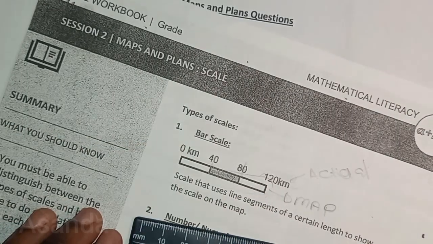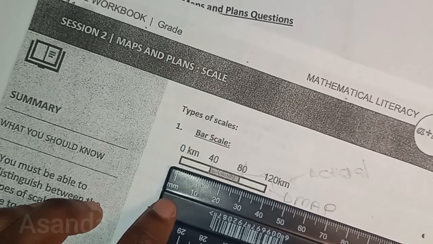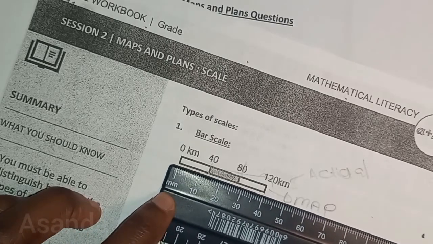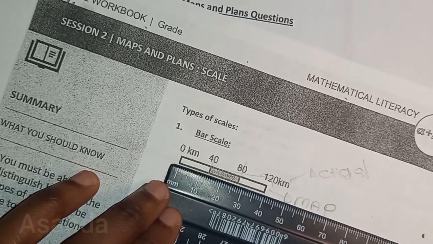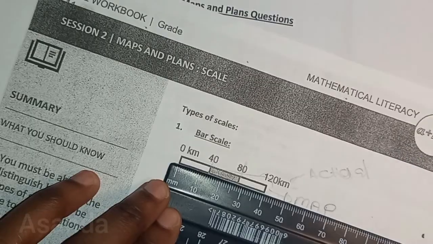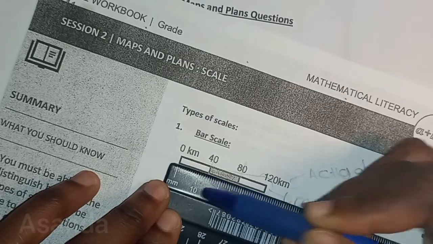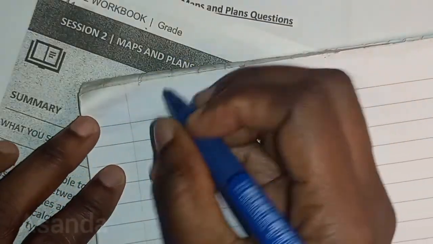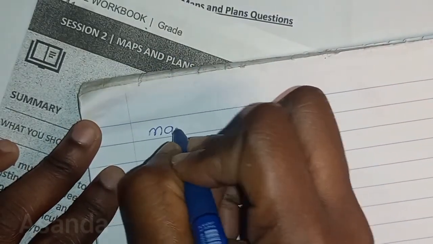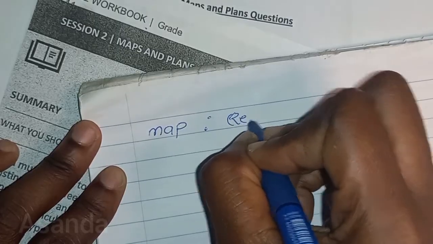I'm going to do all of it, so you can pick wherever. I'm first going to start with the measurement of the plan or the measurement of the map. I'm going to start with 40 there, and I'm going to start with millimeters. We said it's 14 millimeters. Okay, so I'm going to write it down. We always write the measurement of the map is to the measurement of the real ground.